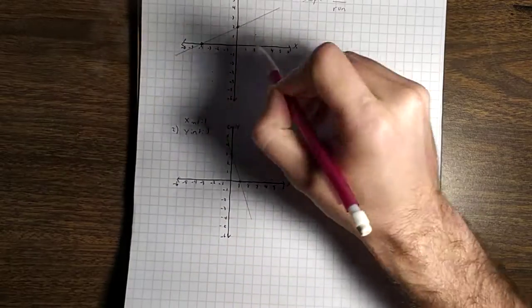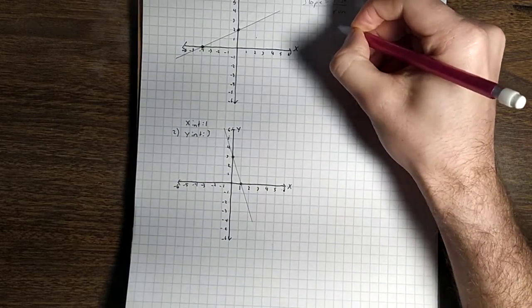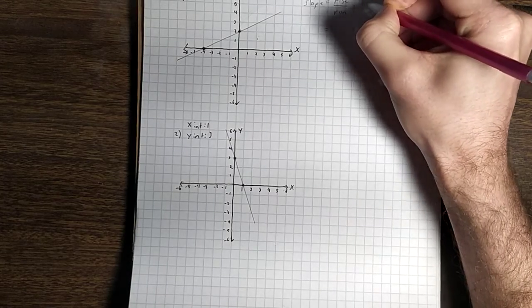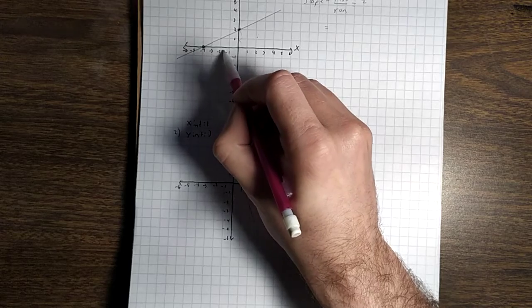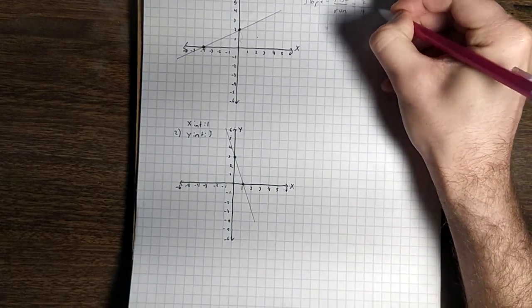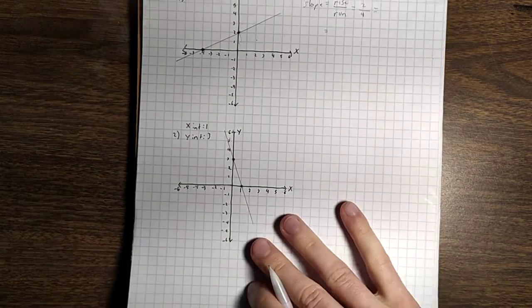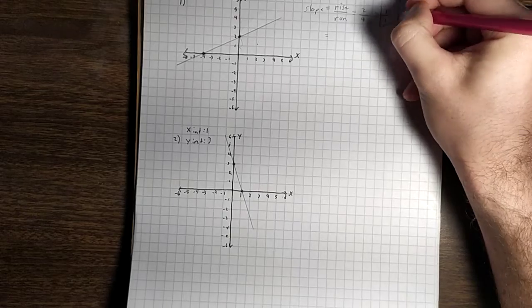Okay, so rise over run, my rise is 2 here. So it would equal 2, because I go up 2, 1, 2. And my run is 1, 2, 3, 4. So 2 over 4. Okay, and I know how to simplify fractions now because we've done that in class. So 2 over 4 is the same as 1/2. So that would be my slope for this one.